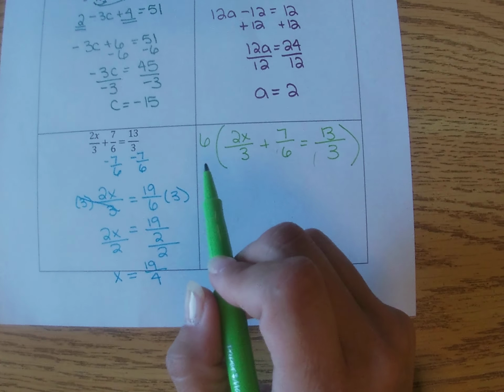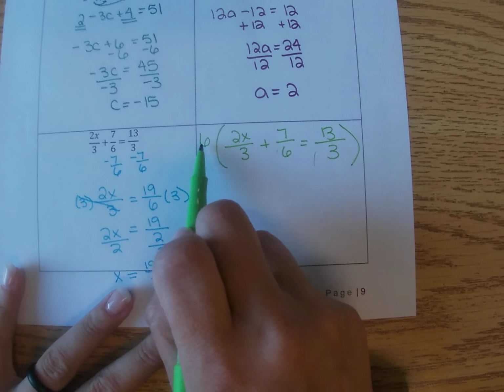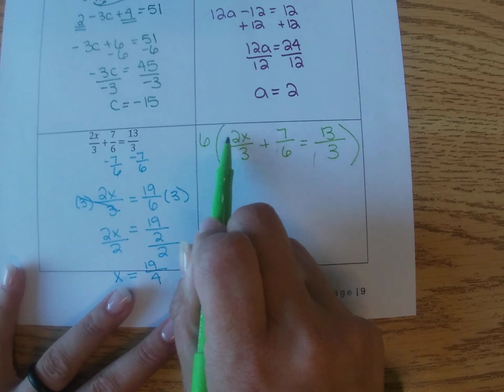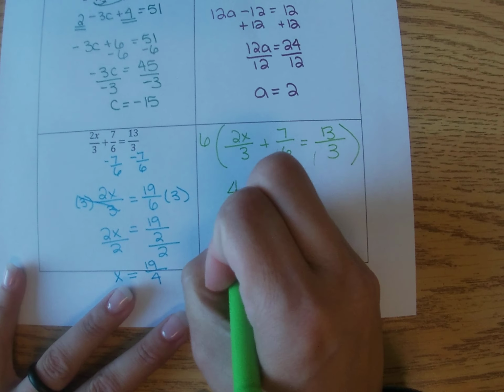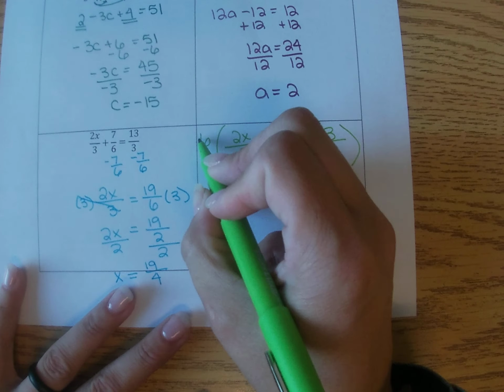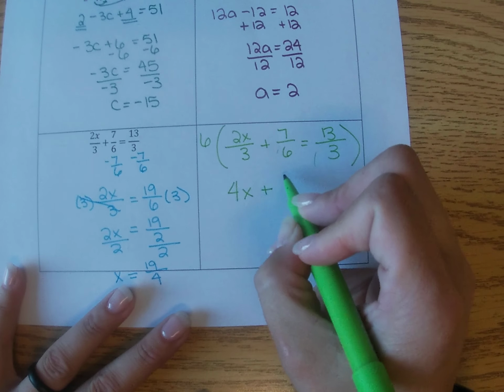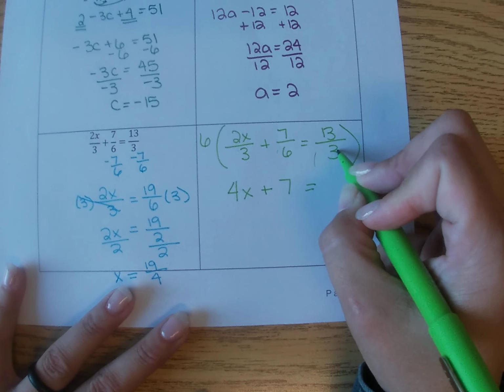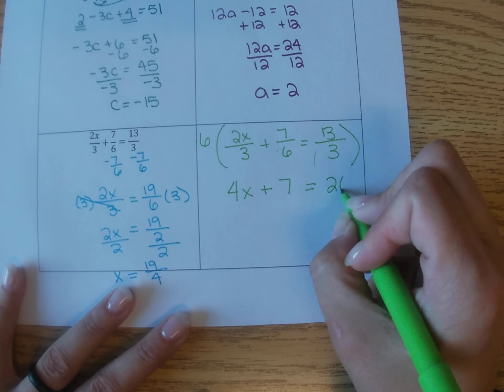But what you can do is take 6 divided by 3. 6 divided by 3 is 2. 2 times 2 is 4, so this gives us 4x. 6 divided by 6 is 1. 1 times 7 is 7. 6 divided by 3 is 2. 2 times 13 is 26.